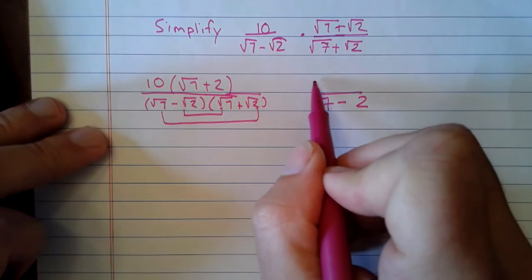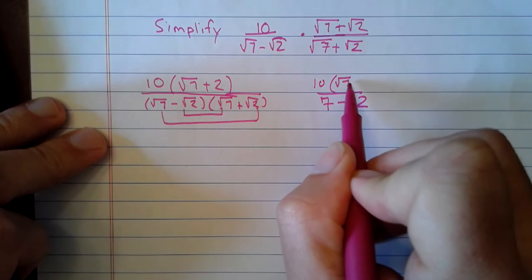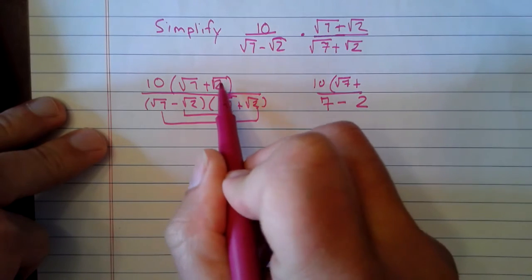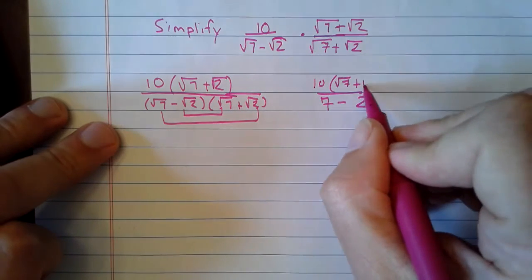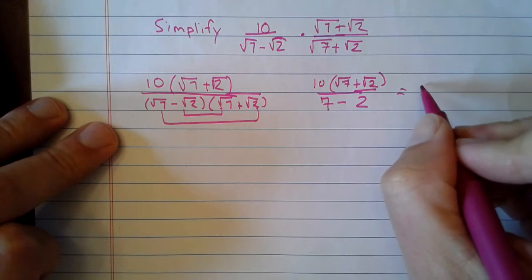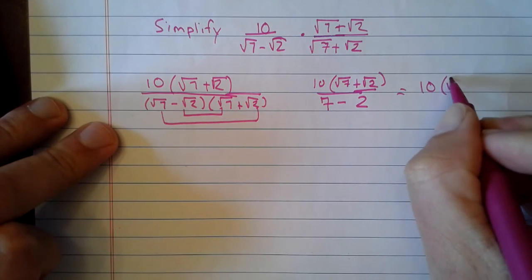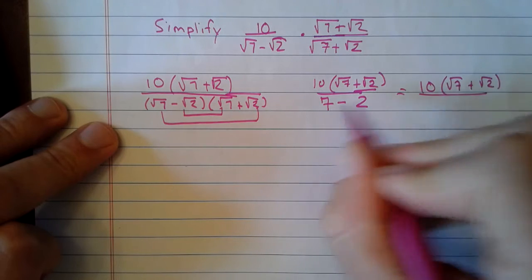And in the top, we still have root 7. Oh, I forgot a root sign up there at the beginning. My apologies, you probably caught that. That should be root 2. All right, and this now equals 10 times root 7 plus root 2 over 7 take away 2, which is 5.